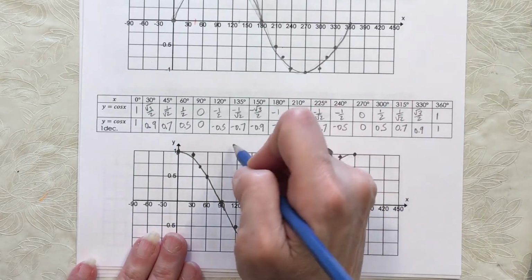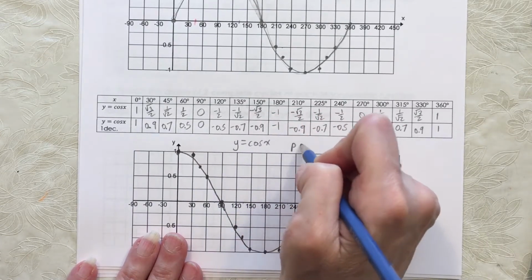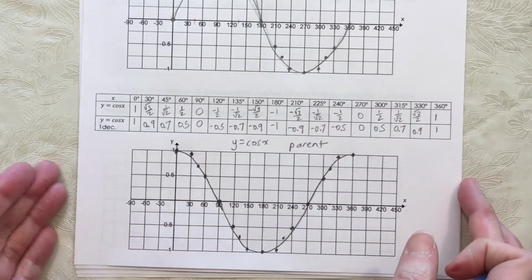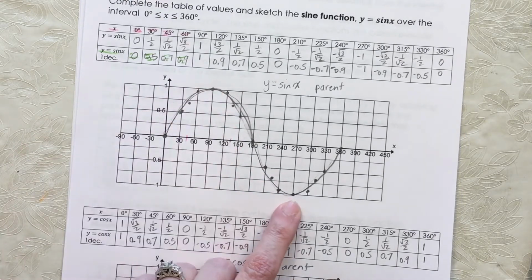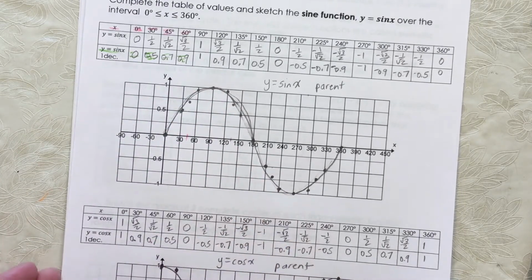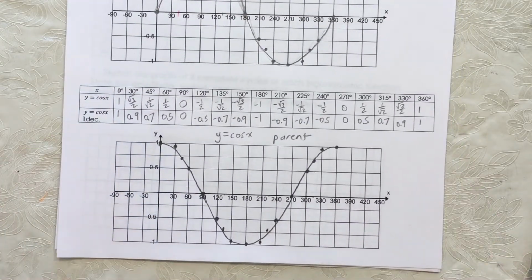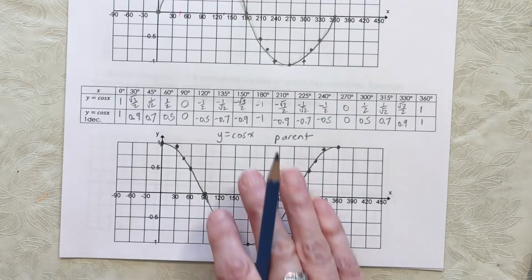So there's y equals cos x, the parent. And sine looks more like what you traditionally think a water wave looks like, with the crest and the valley. And then y equals cos x looks more like, I guess, what you'd think a standing wave looks like. Okay, so those are our parent functions for y equals sine x and y equals cos x.